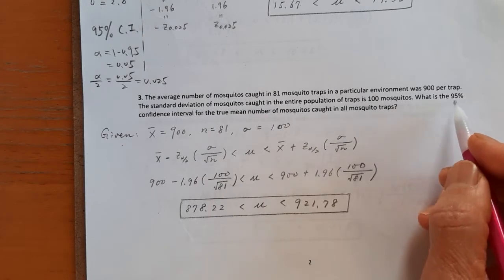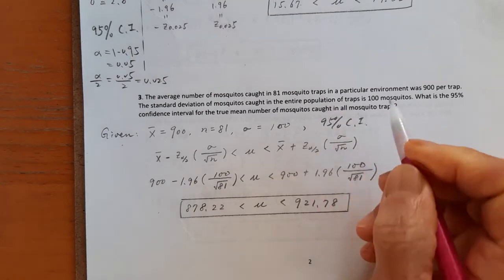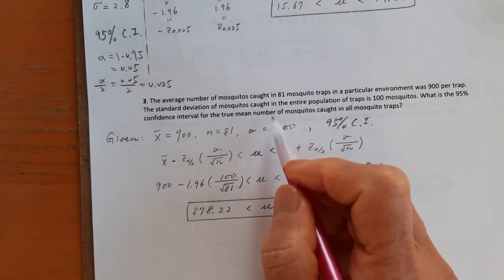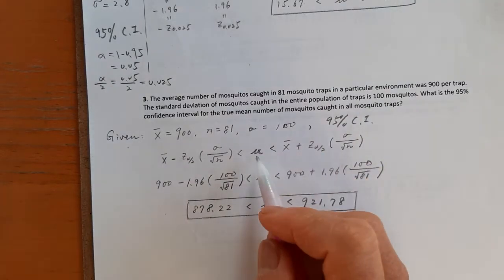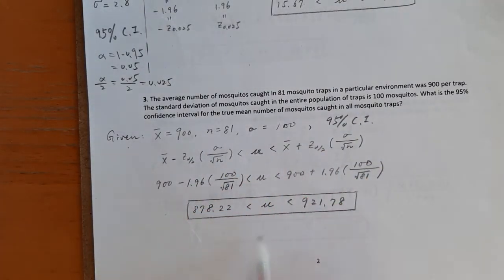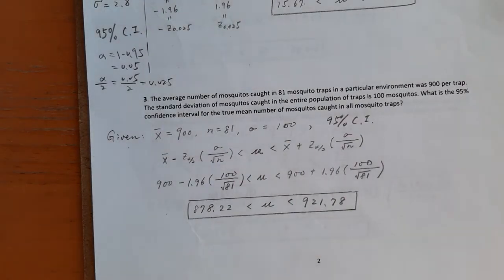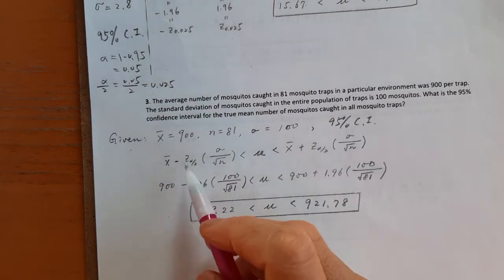It asks for a 95% confidence interval for the true mean, mu, number of mosquitoes caught in all mosquito traps. The true average falls between what two numbers? That's the confidence interval, so you plug into this also. The population standard deviation is given, so we will use the z-score. Then use the same formula.